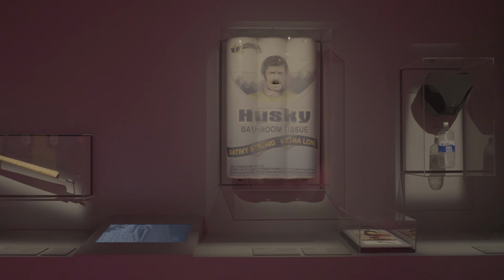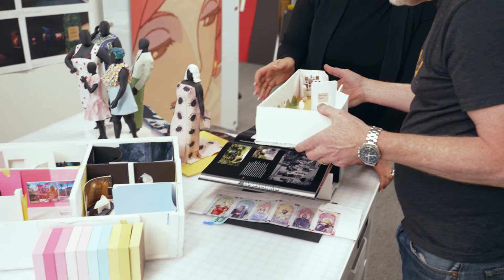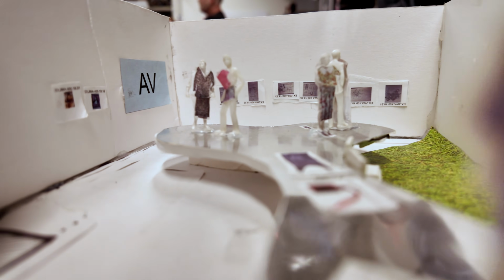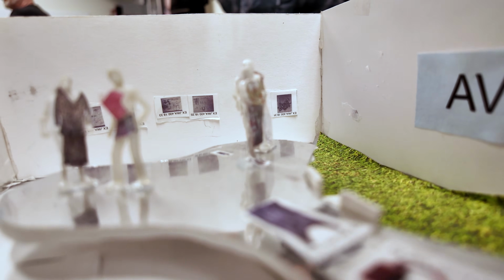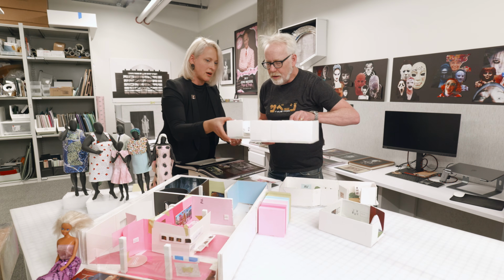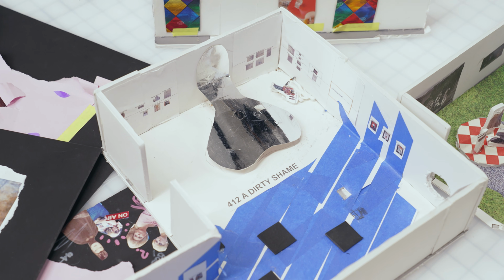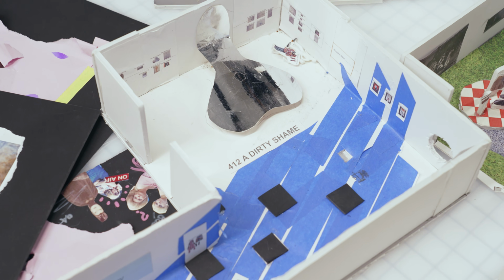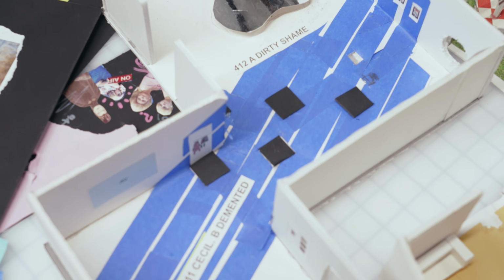Let me show you, please, one more iteration. This is Dirty Shame. We had some incredible costumes from the film. And this was the plinth we originally thought we would make for the costumes. And if you pass me that model, you'll see we ended up changing it. So it evolved. So this is the first model. This is the second version. And you can see there's Cecil B. Demented right here, and also Pecker.